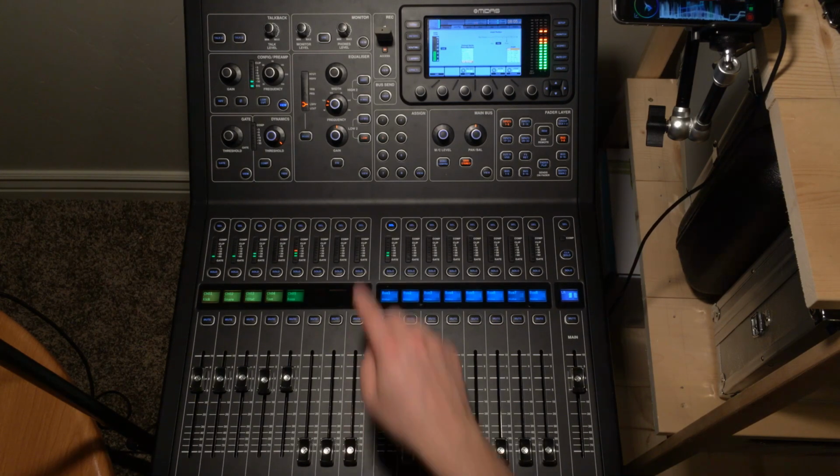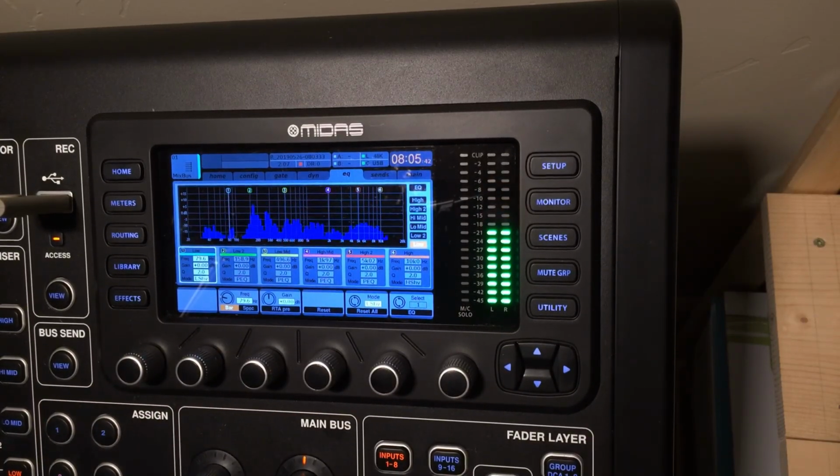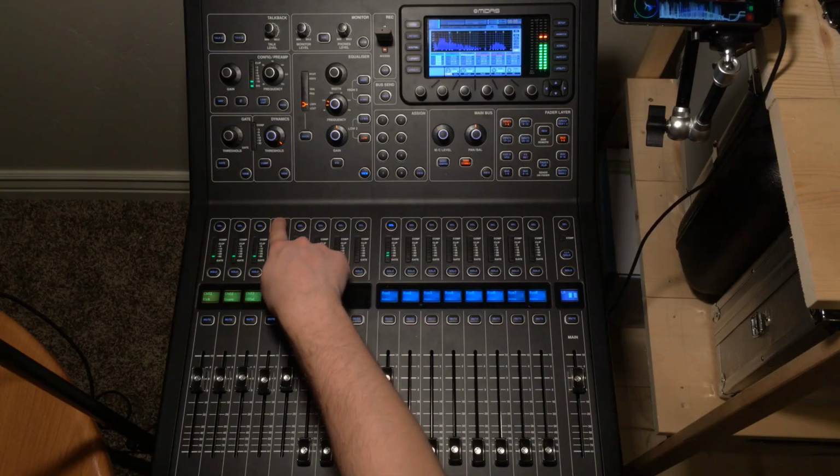One of the benefits is we now get 6 bands of parametric EQ on top of the individual 4 bands that we get per channel.